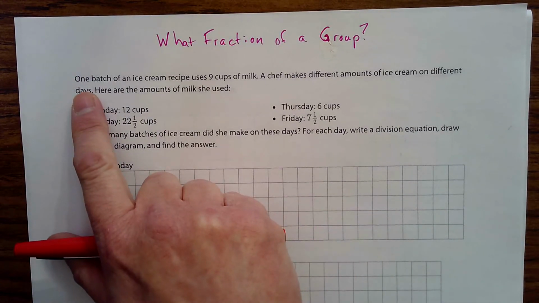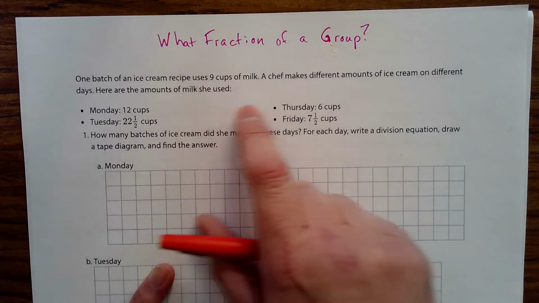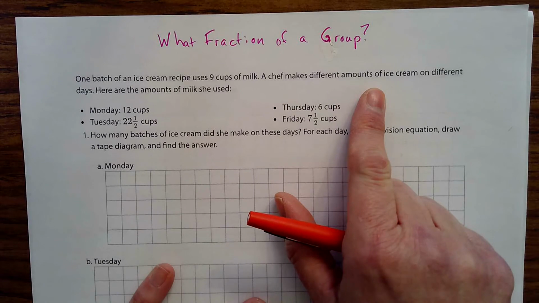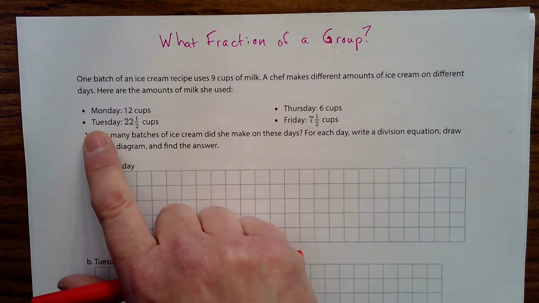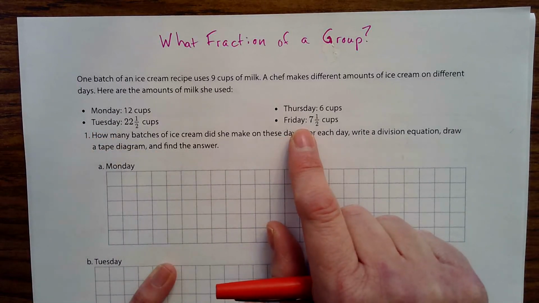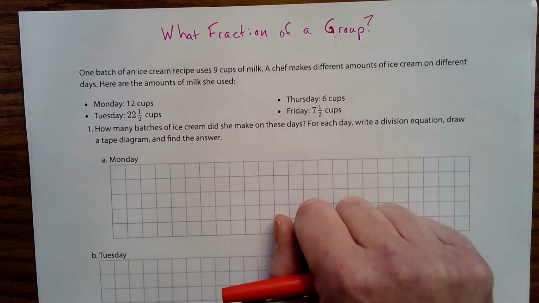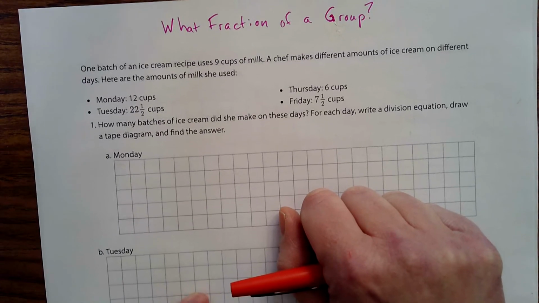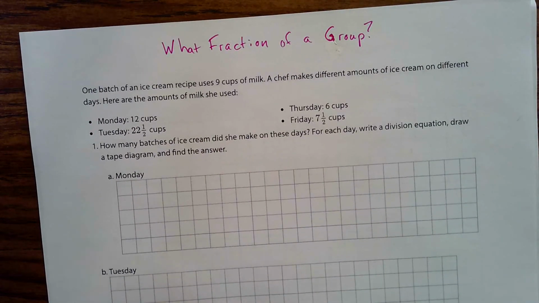And so it says one batch of an ice cream recipe uses 9 cups of milk. A chef makes different amounts of ice cream on different days. Here are the amounts of milk she used: Monday, 12 cups; Tuesday, 22 and a half cups; Thursday, 6 cups; Friday, 7.5 cups. How many batches of ice cream did she make on these days? For each day, write a division equation, draw a tape diagram, and find the answer.